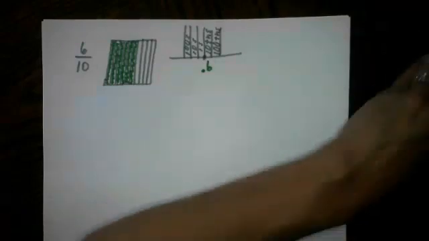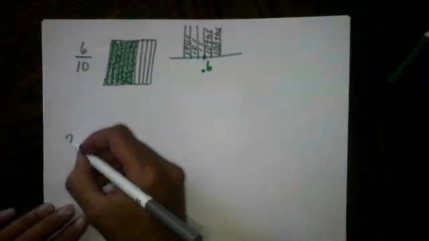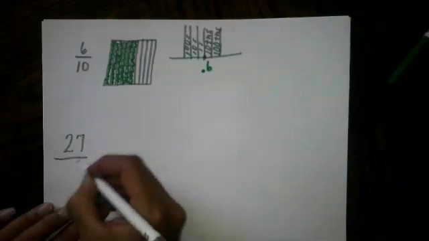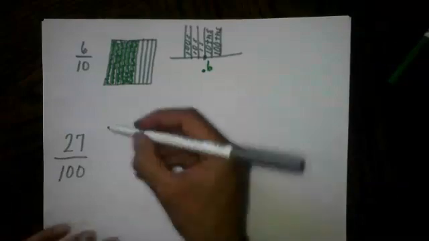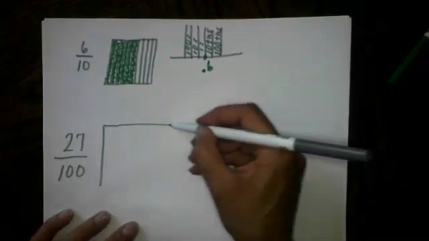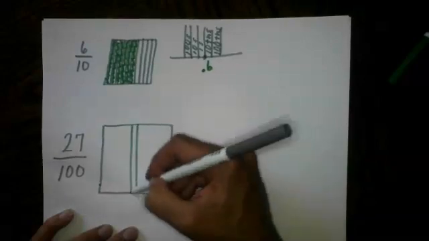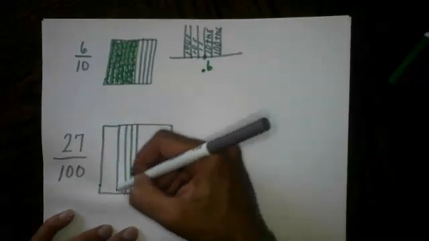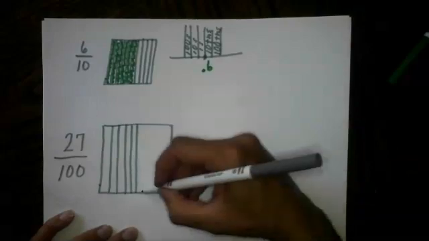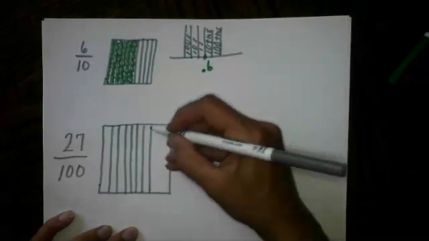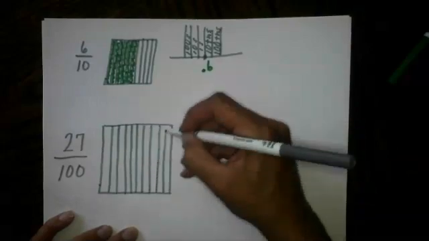Okay. The next number I'm going to take a look at is a hundredths number. So I have 27 hundredths. If I were to draw my whole, I would have to divide it in 10 equal lines both ways. There's 5, 6, 7, 8, 9, 10.